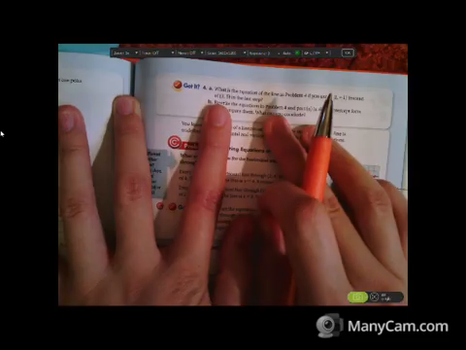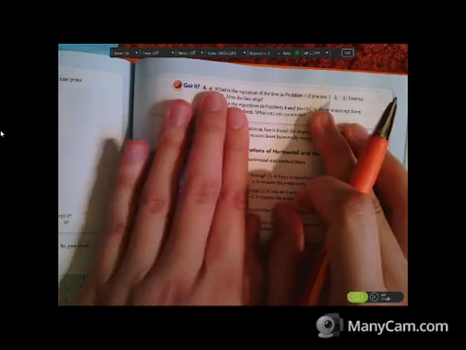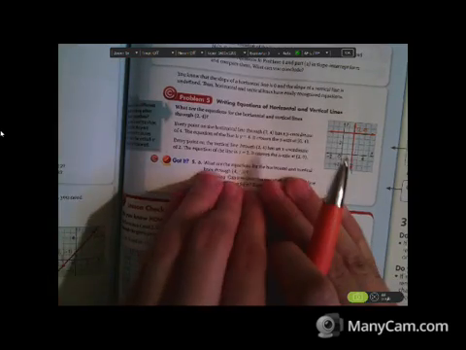So why don't you try the got it up here, number 4a. Do the got it for 4a. And then do the got it for 5a down here.